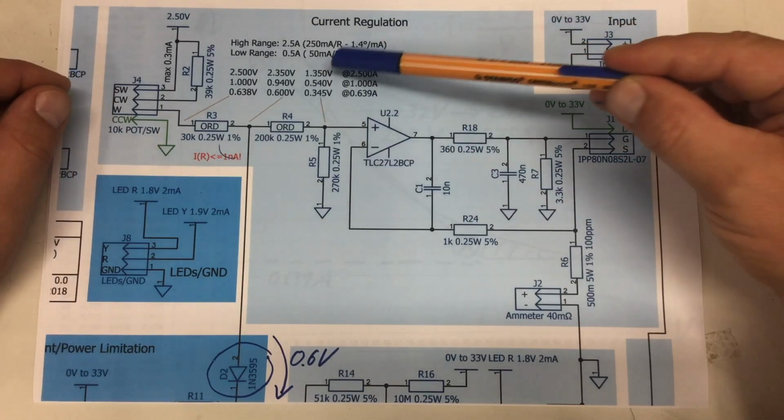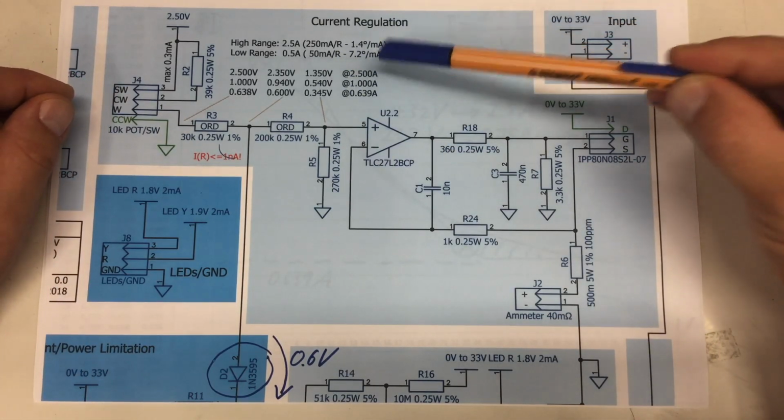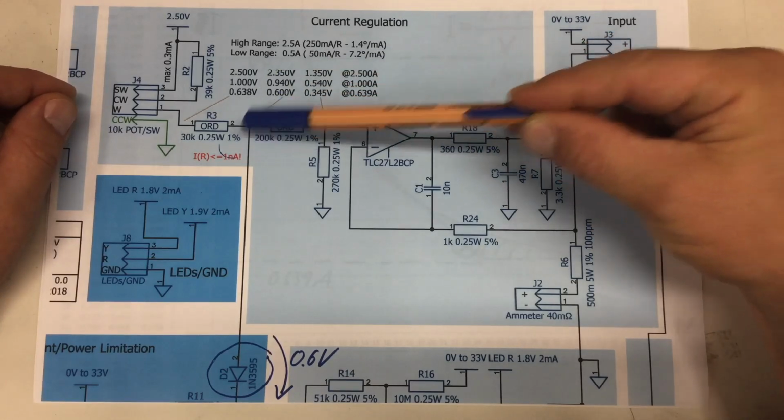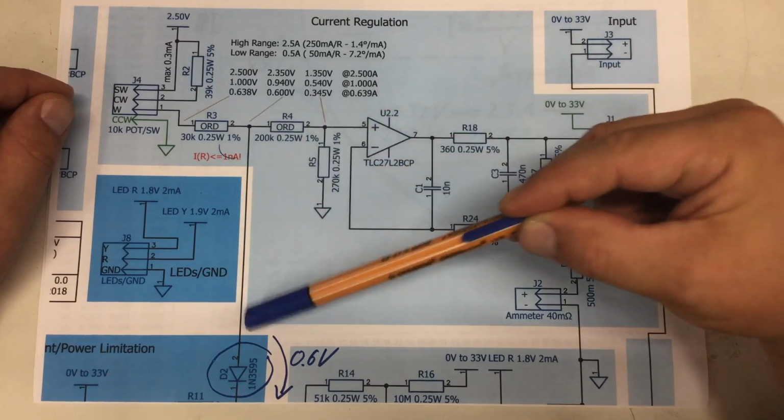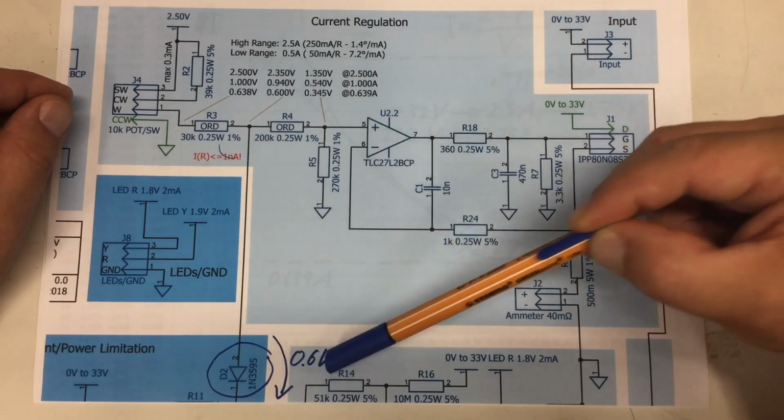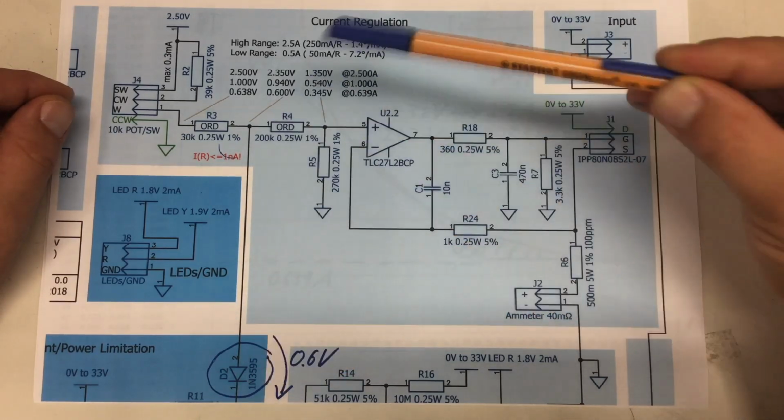So for my full 2.5 amps, I need a voltage here of 2.350 volts, subtracting the 0.6 volts voltage drop here.